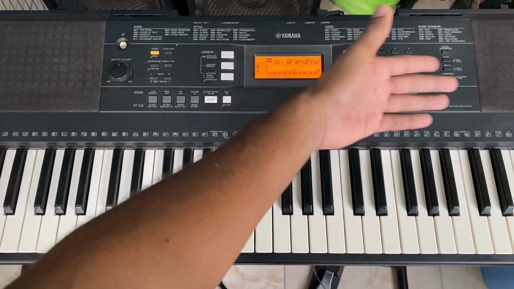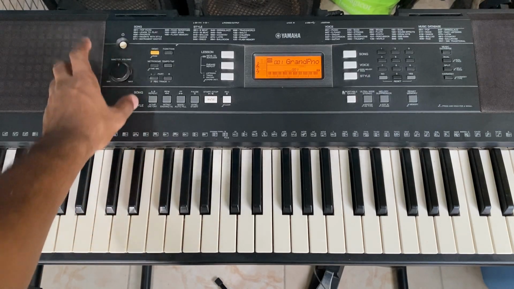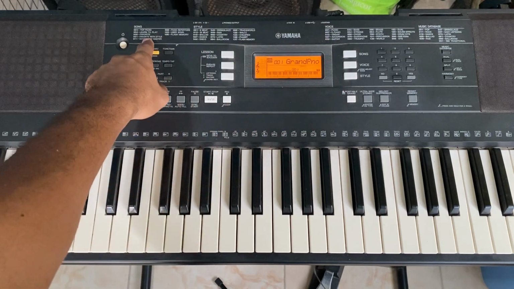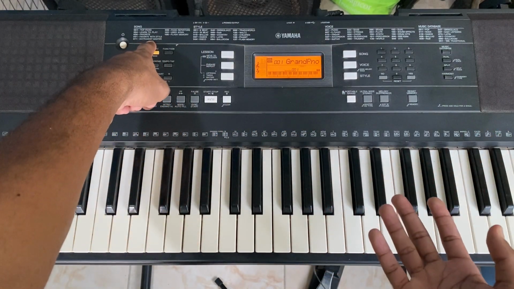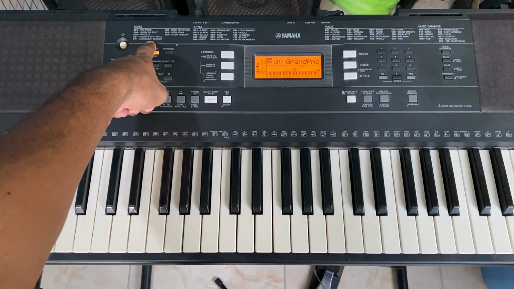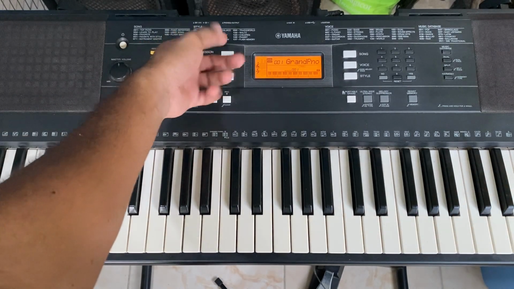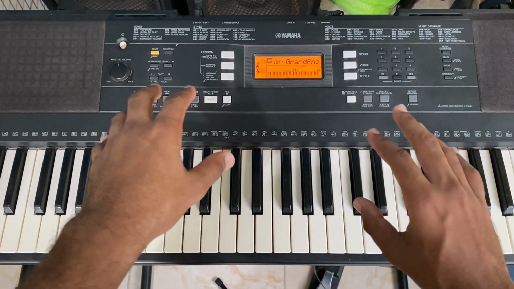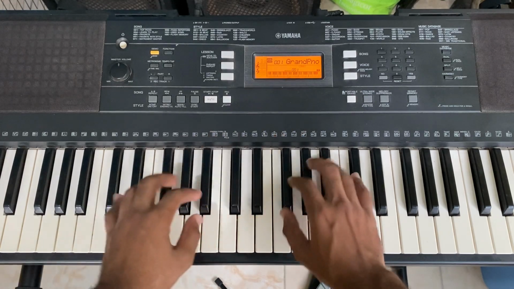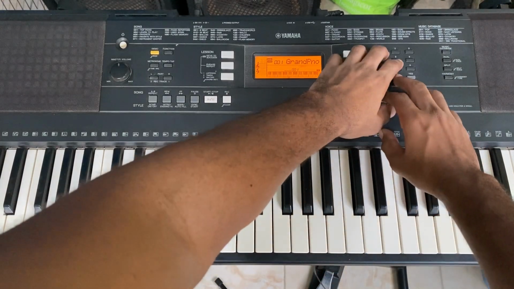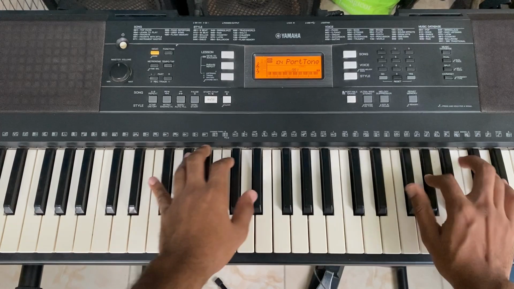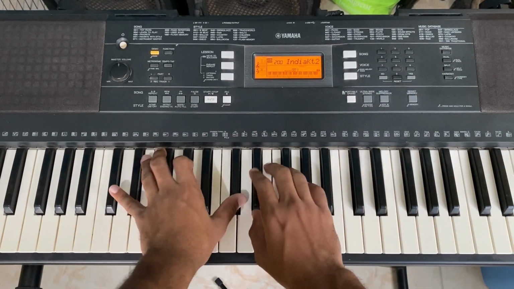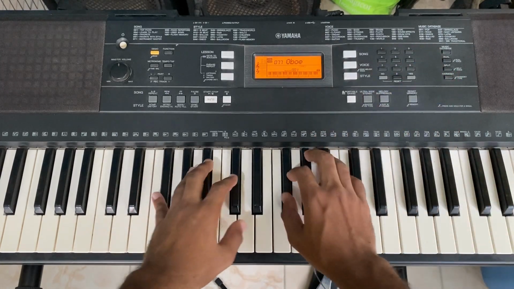I'll just go through the buttons. You have the power button, volume, and the song, style, and voice buttons. The song has built-in songs that you can preload, listen to and play along with. The styles are just the genres, and the voice is the different sounds you can play and hear on the keyboard. This is grand piano. Just switching up the sound. A lot of different sounds, even drum kits.